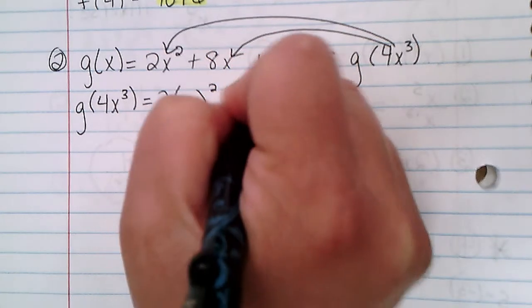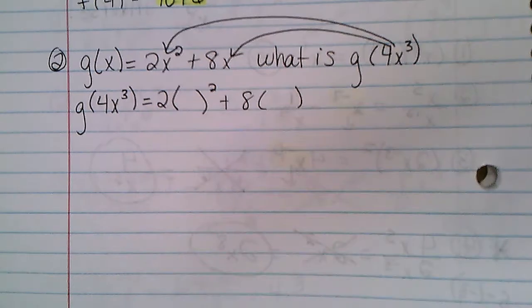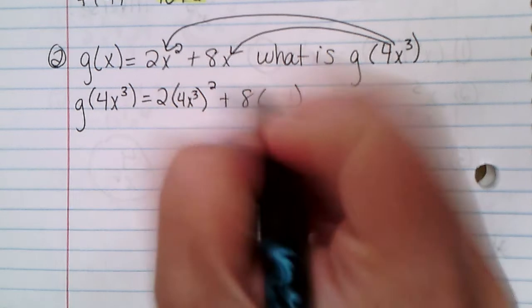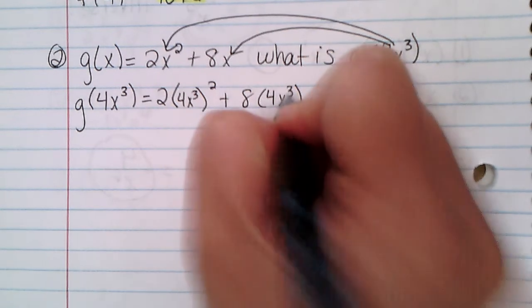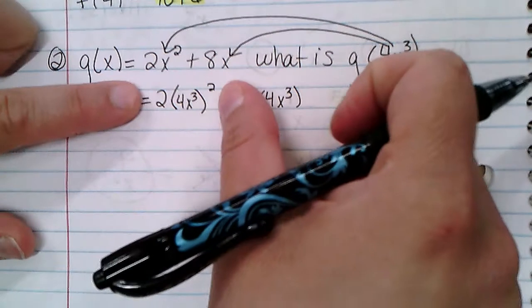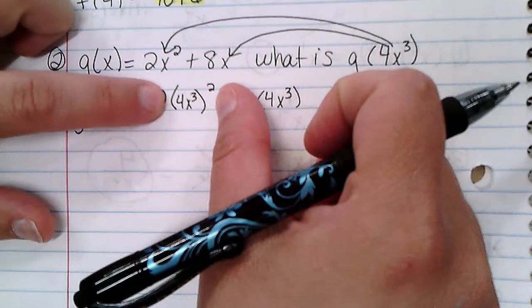Y'all know I love my templates here, so let's do our template. Everywhere there's an x, I'll put a parenthesis. So 4x to the third goes there, 4x to the third goes there. Now I've got some simplifying to do. I can't type this in the calculator because it does have a variable. So let's work on simplifying this first one because this is the hardest one.